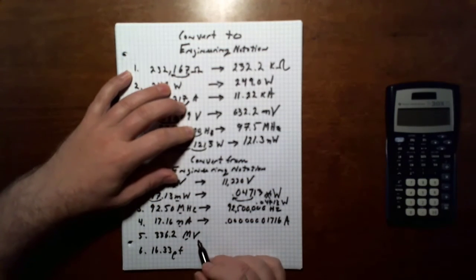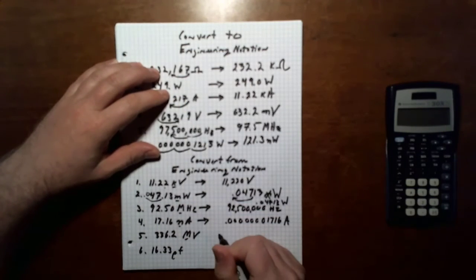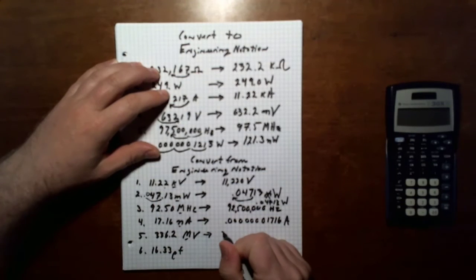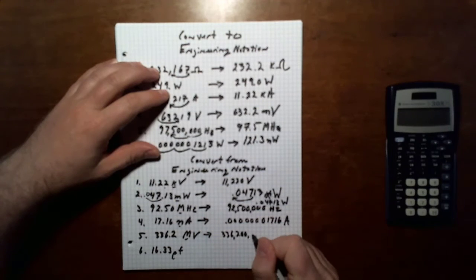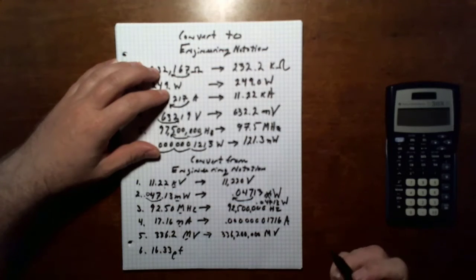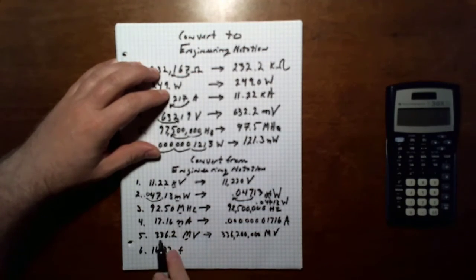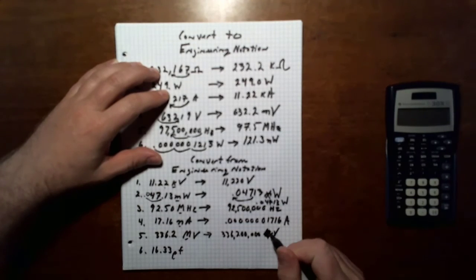Okay, I've got mega volts, I believe, is what I was trying to say here. So this should be 336,200 megavolts. Start with the significant digits, find the decimal around that. I go down 3 places, I go another 3 places, that gives me 6. Take off the mega, and it should just be volts.